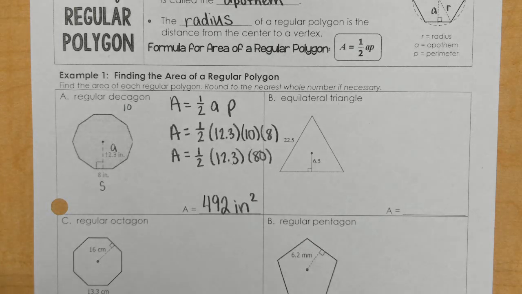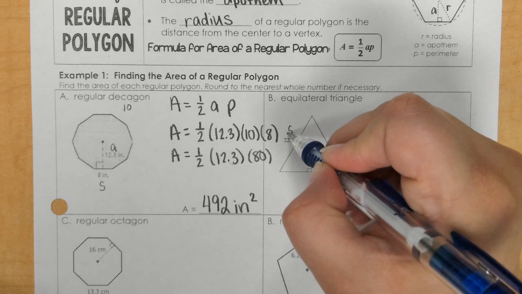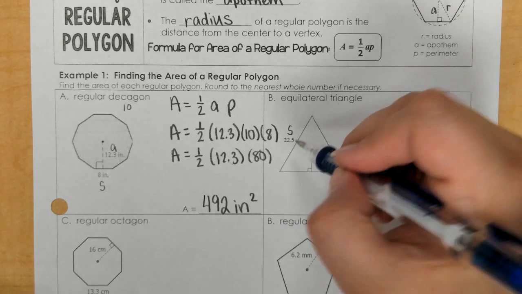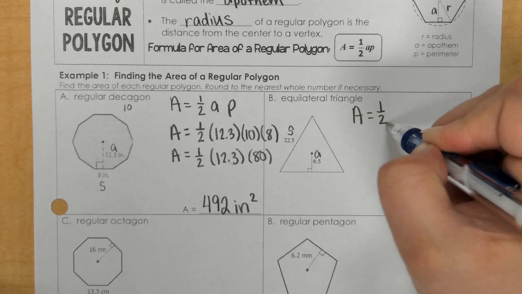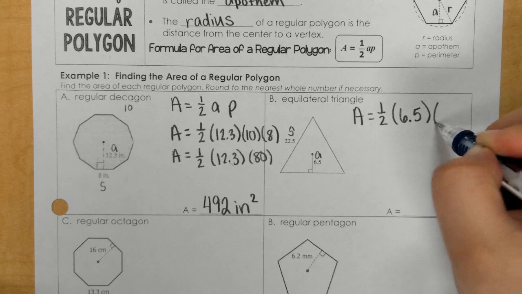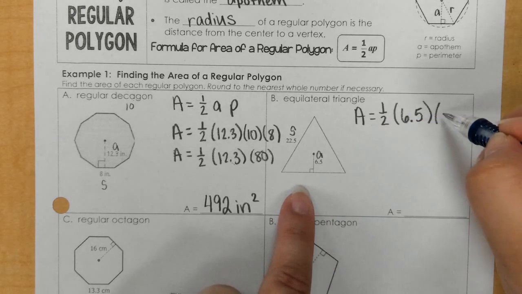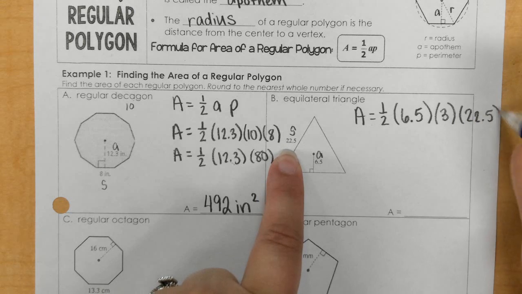Okay, in part B, the apothem is 6.5. Our side is 22.5. So we have 1/2 times apothem times 3 sides times 22.5.